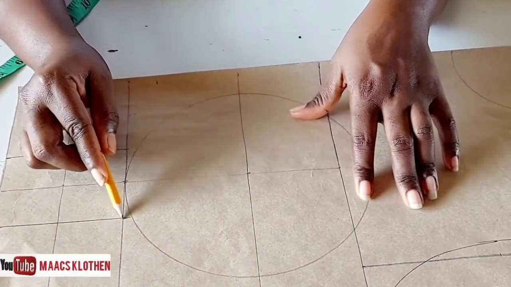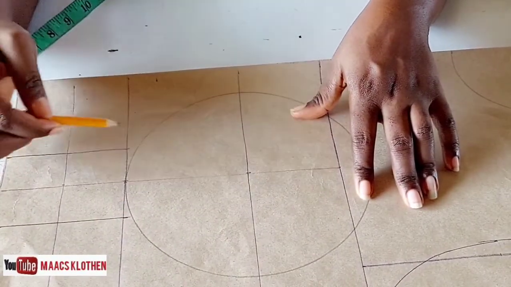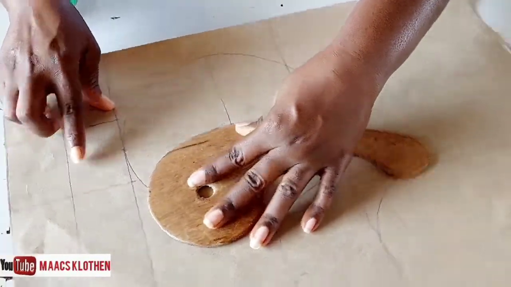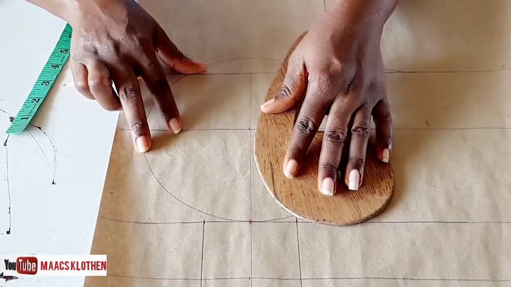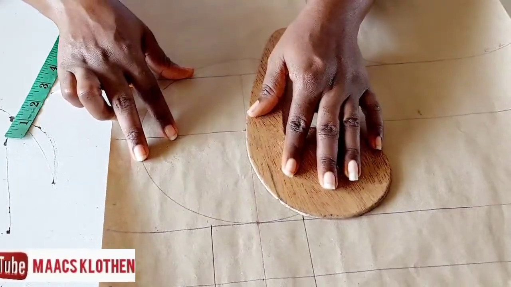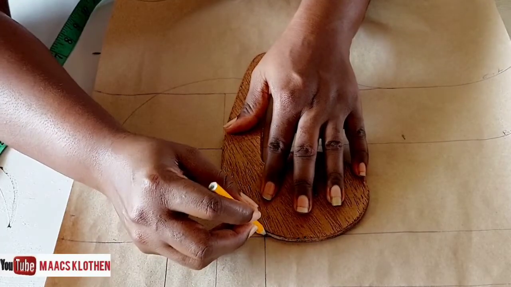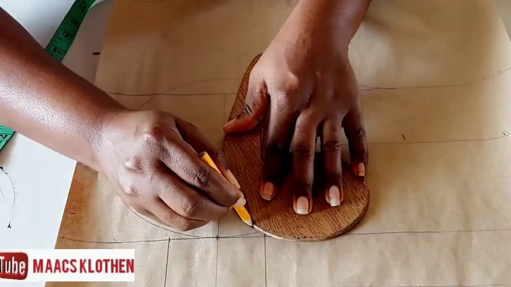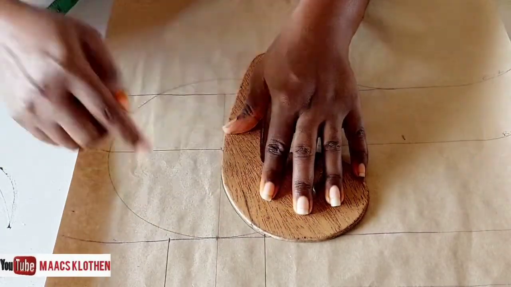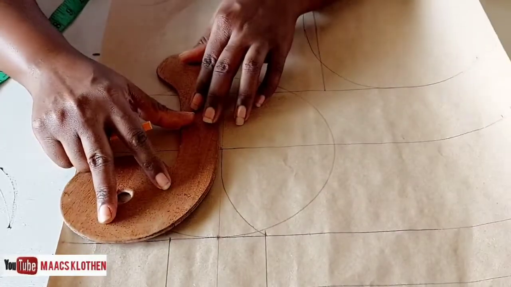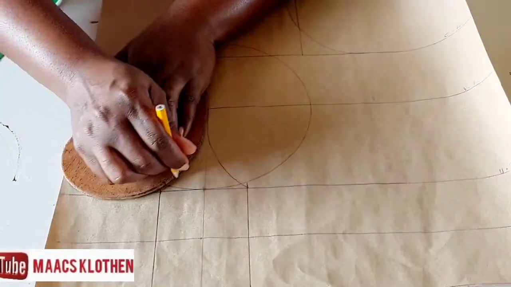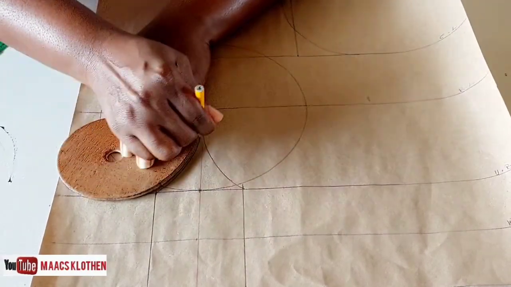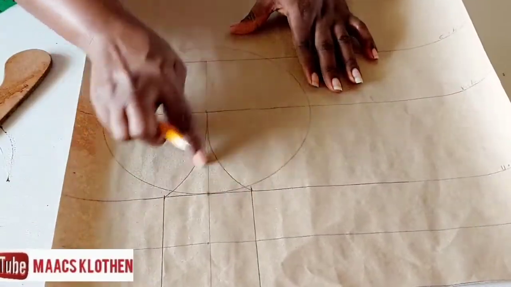Then we are going to join this 1.5 to the bust point here, also to the bust point. Hope you get it. I'm going to use my curve. You can use your hands to do this. So I'll just place it this way. Okay, so I'll join this way. Then I'll bring it here also and join it the same. Okay, so this is it.